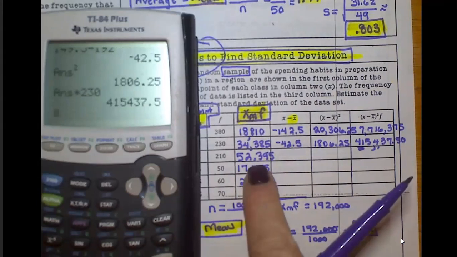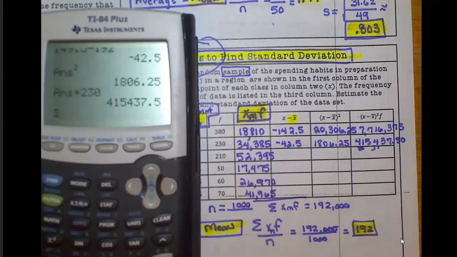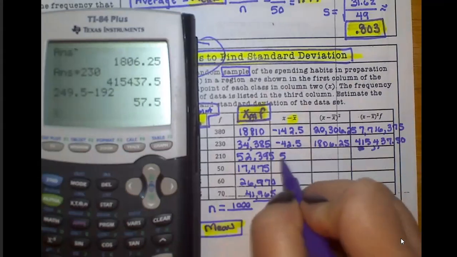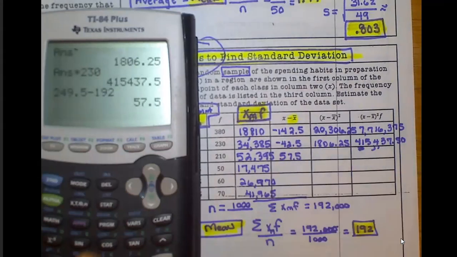Okay, now we're to the third one. The x is 249.5. 249.5, and I'm subtracting 192. Square it.